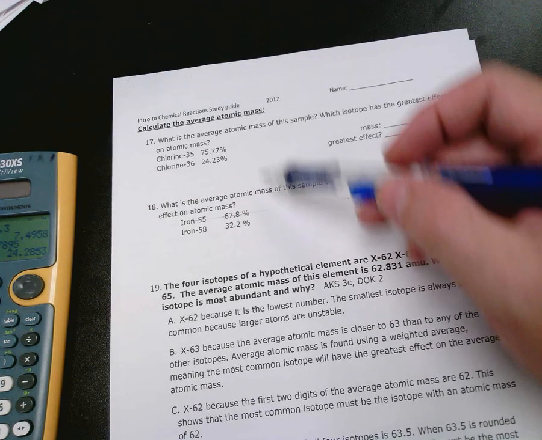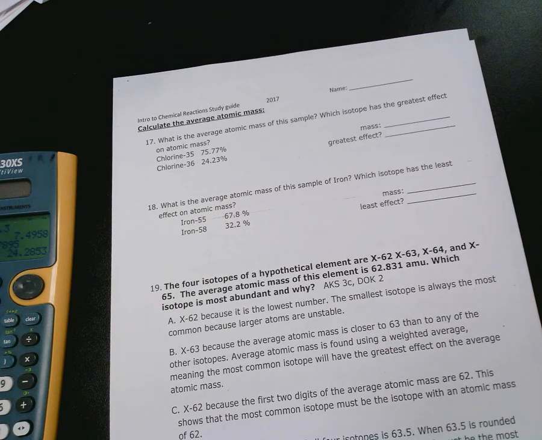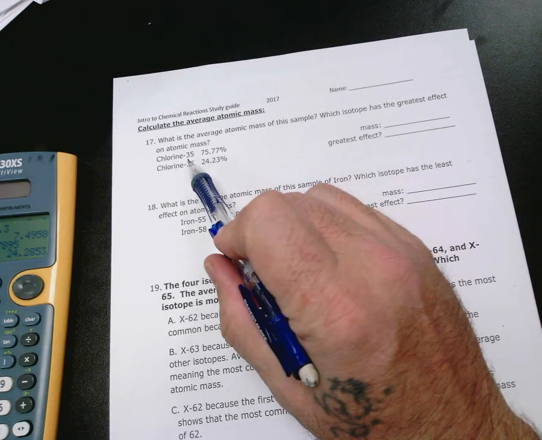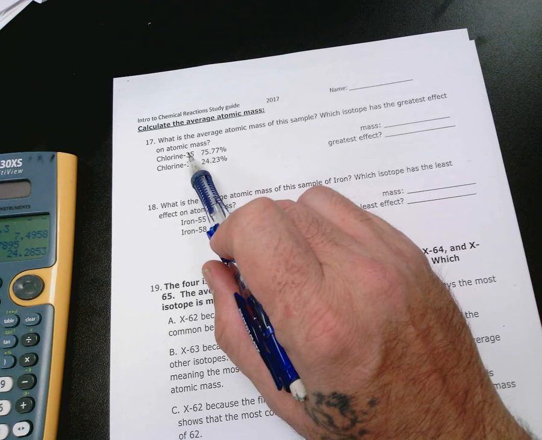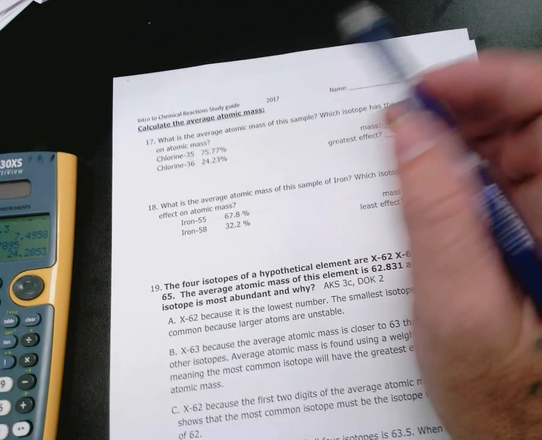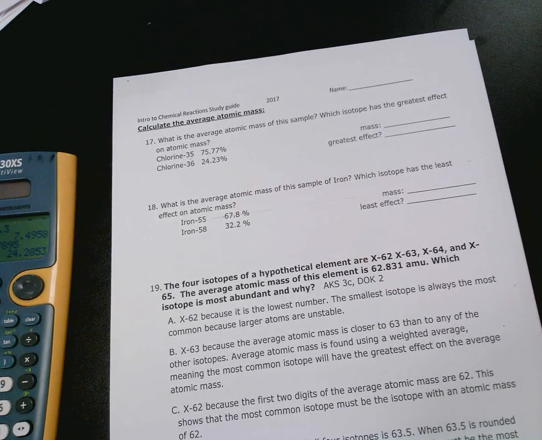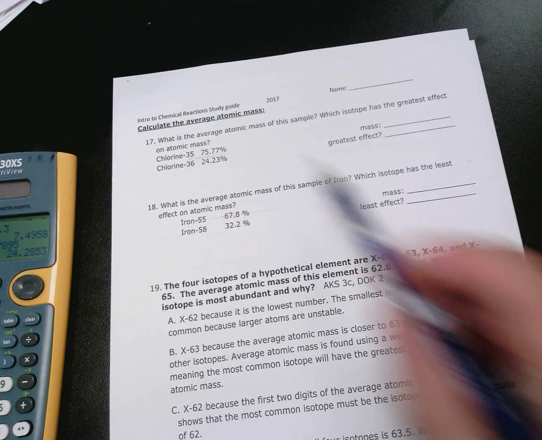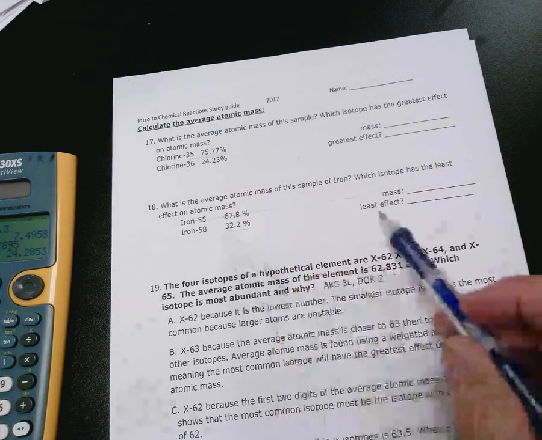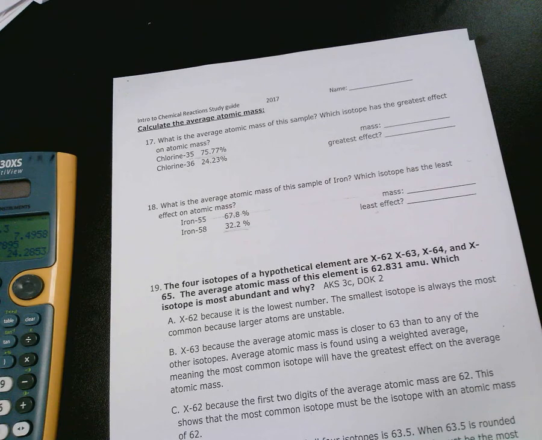Remember, step 1, convert percent to decimal, multiply times your mass, and if they give you a mass number instead of an exact mass, that doesn't matter. We can use that mass number. 35 times my converted percent, 36 times my converted percent, add my answers. Does it fall in between 35 and 36? And now they're asking greatest effect. Well, I can tell you, whatever has the most abundance has the greatest effect. Whatever has the least abundance has the least effect. So I'm giving away 2 answers there, because I need you to know that.